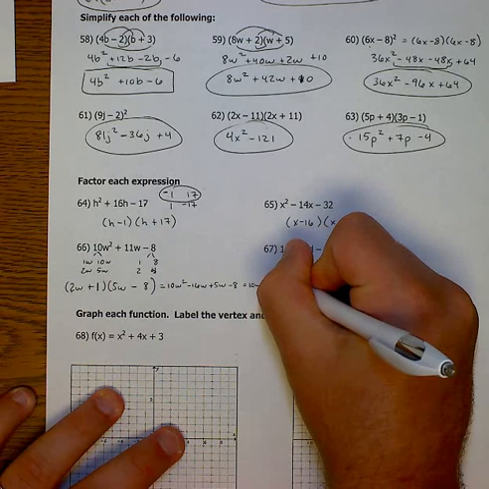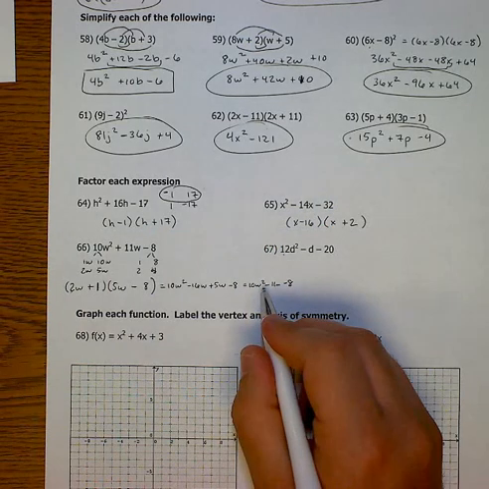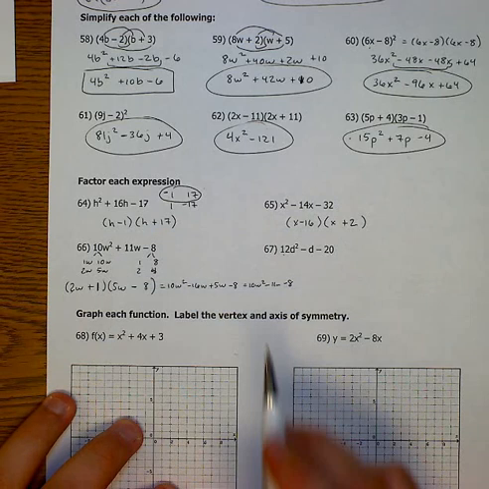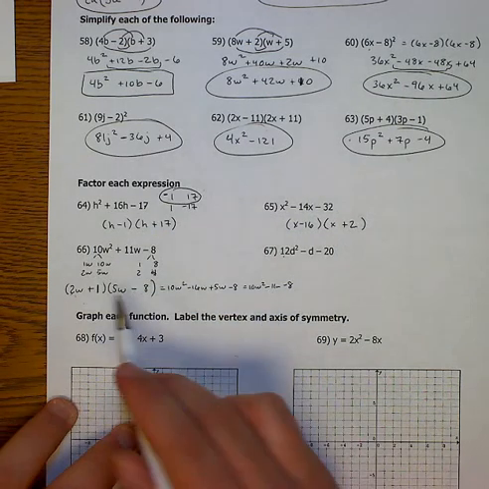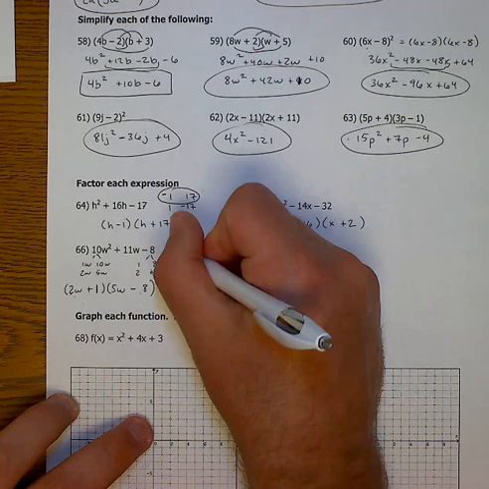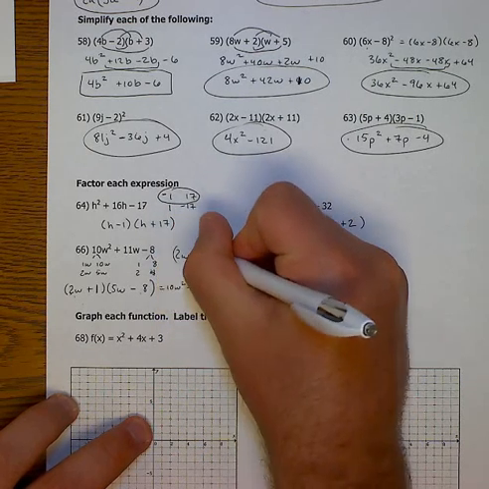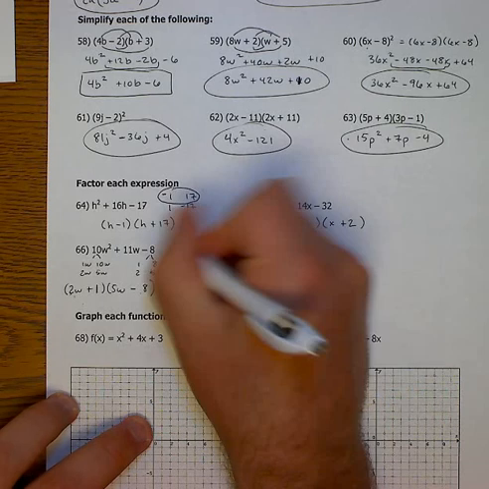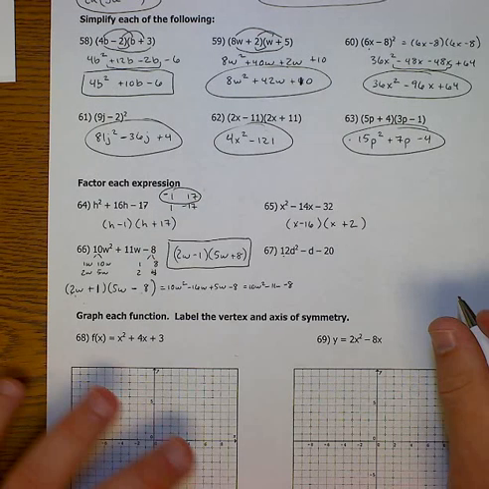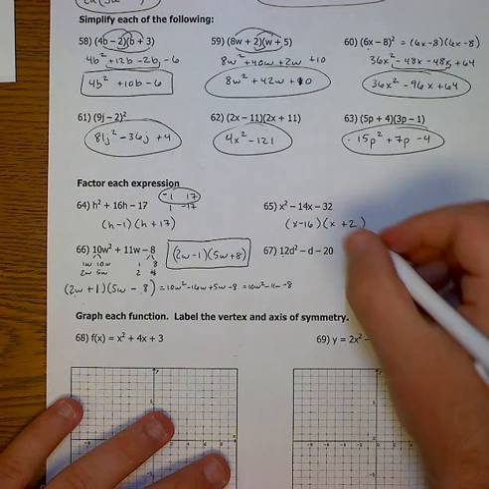But I don't want -11w, I want positive 11w. Good news is, when you have the right number, wrong sign, just flip the signs in your problem and that's going to be your answer. So 2w minus 1, 5w plus 8. Done.